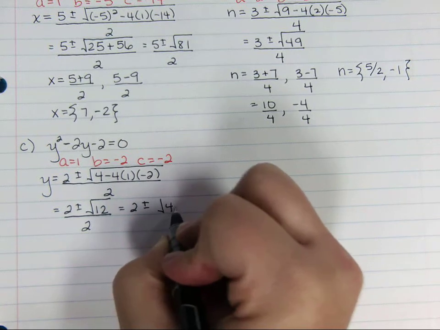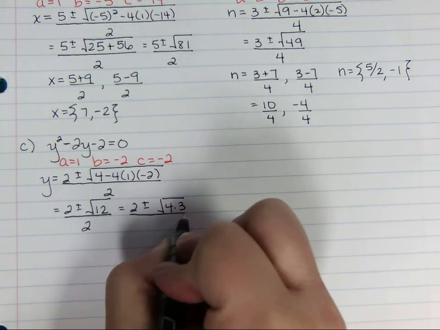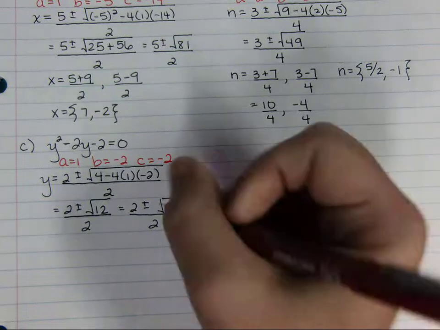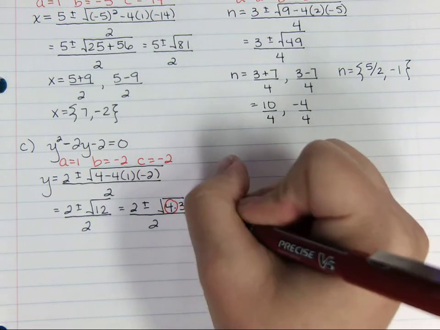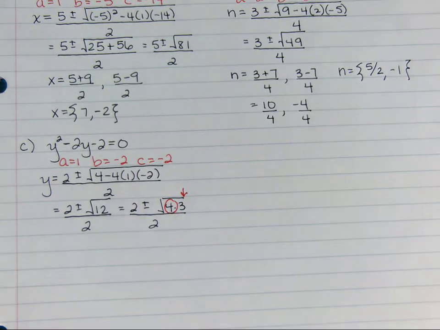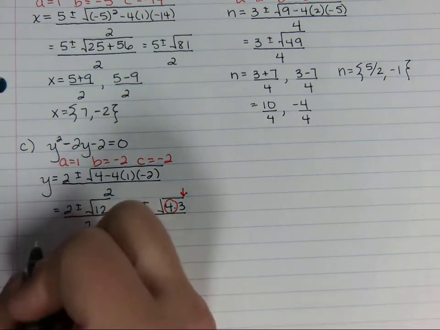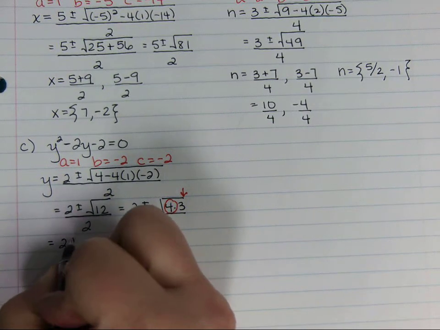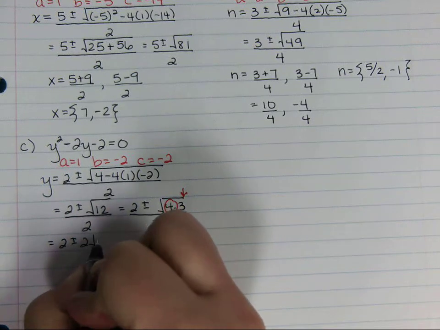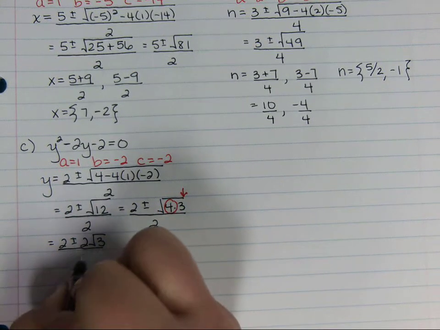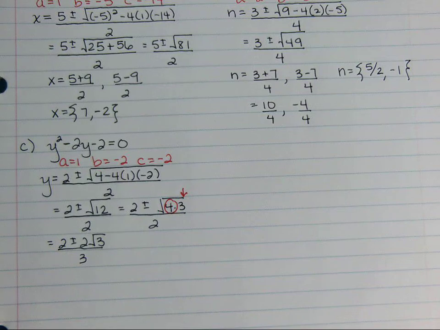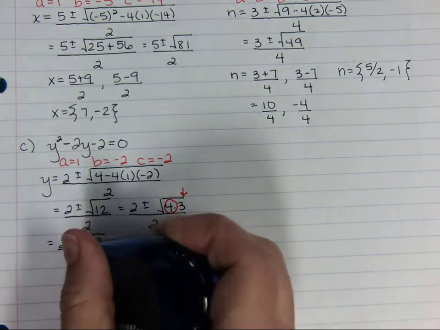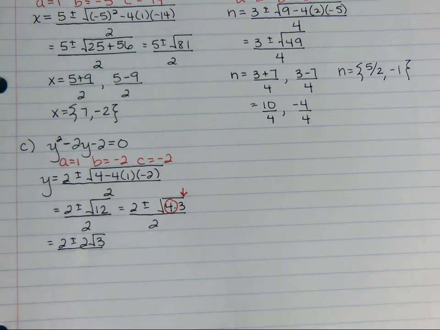So if I think about it as 4 times 3 under the radical, then I can see the perfect square that I'm going to be able to take out, and I'm going to see the piece of the radical that's going to have to be left when I'm done. So your radical really is the same thing as 2 root 3. Again, that's on the other side of the plus or minus. And that denominator is supposed to be a 2, not a 3.